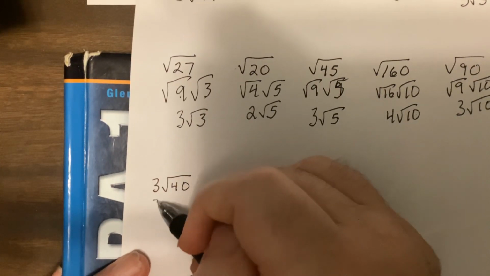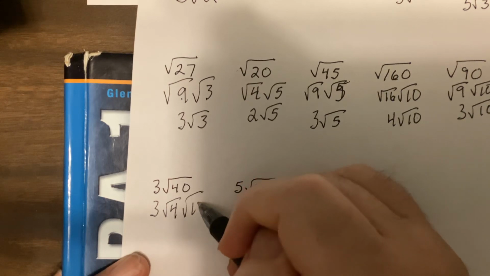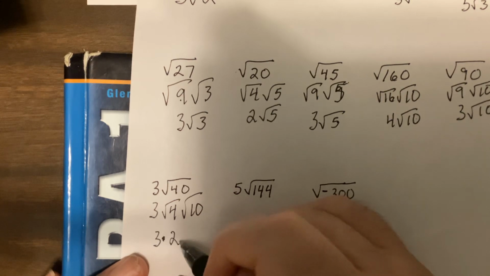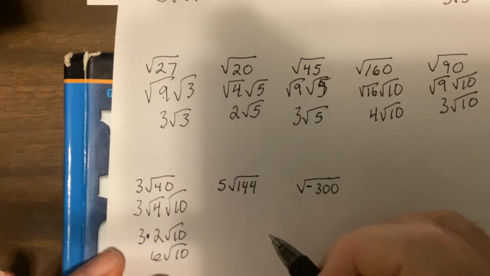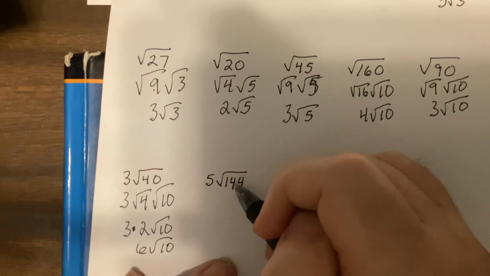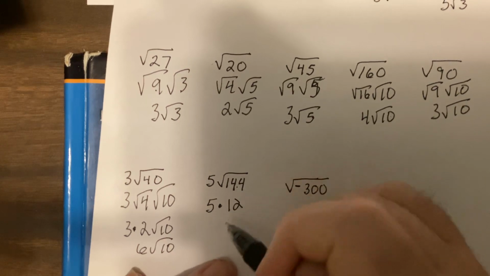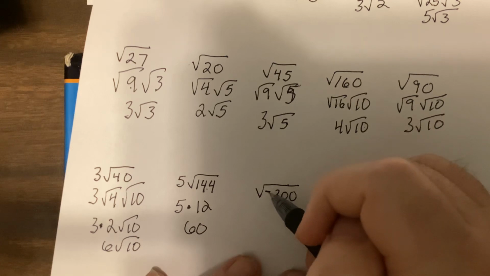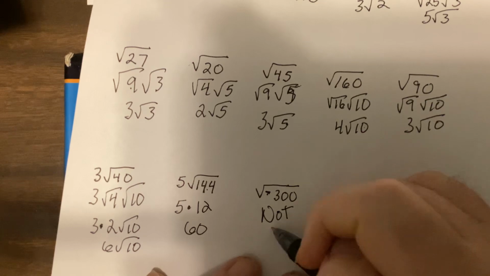So here, this would be 3 times the square root of 4 times the square root of 10. Square root of 4 is 2. So it'd be 6 square root of 10. Tried to trick you. 144 is a perfect square. So you'd have 5 times 12. So that would be 60. Oh, tried to trick you again. You can't have a negative under the square root. So it's not real.